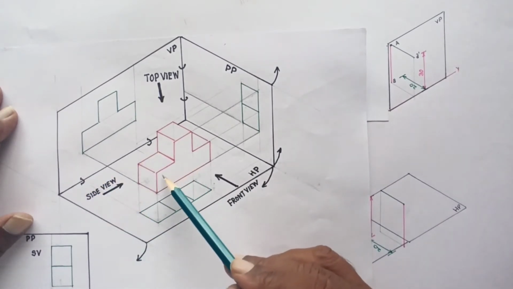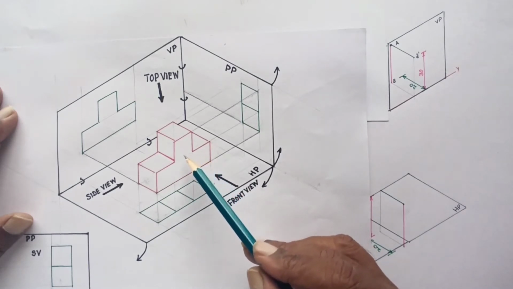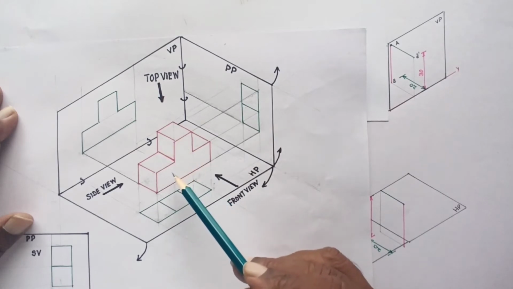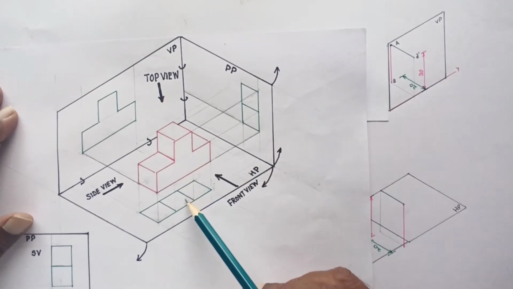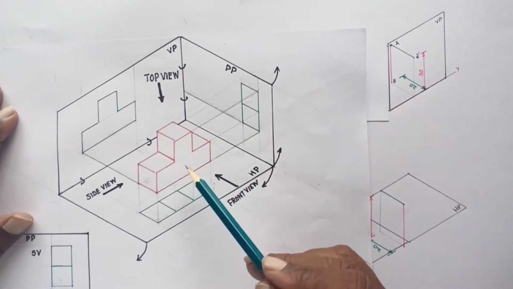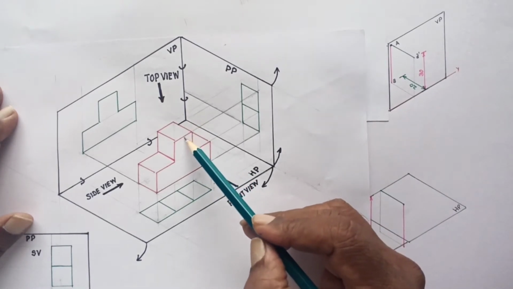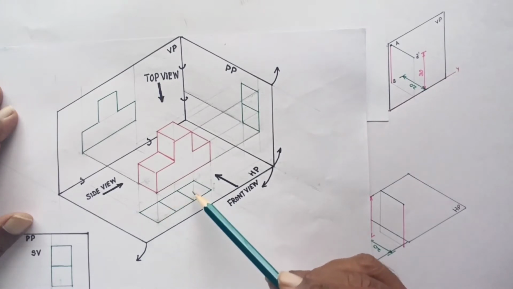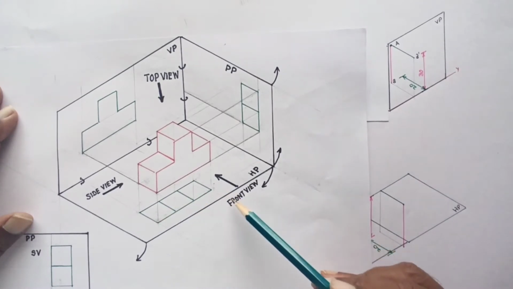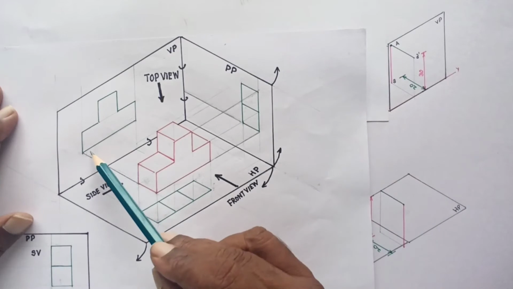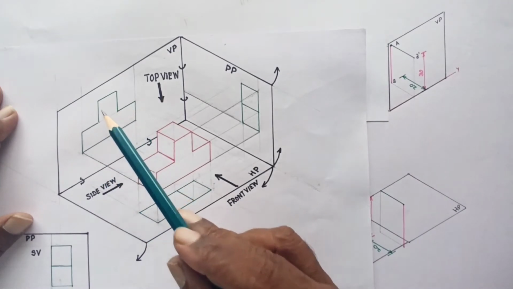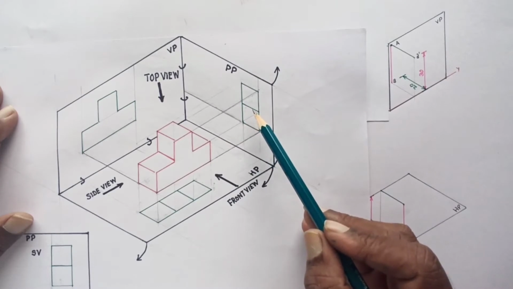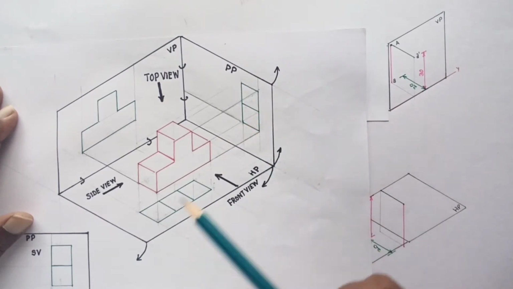So now let us consider an object. Just like a victory stand, which has a shape like this, it is kept above your HP. Now we are going to view this object from the top. You will get some view on the horizontal plane. When you see from the front, you will get some view as the front view, and when you view from the side, you will get some view on your profile plane or side plane.